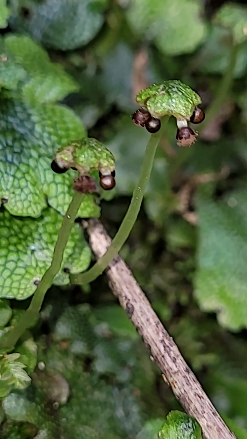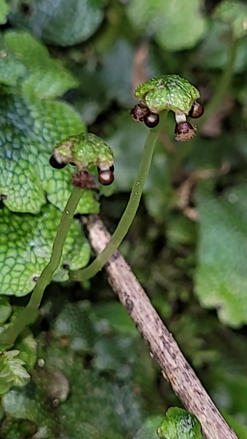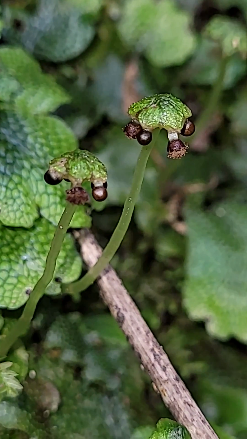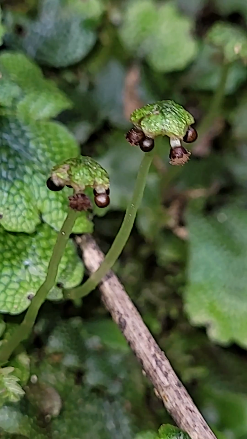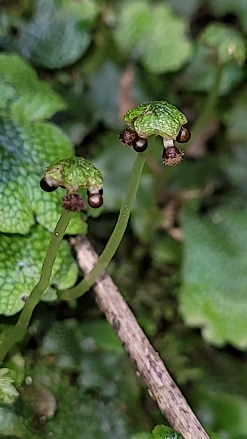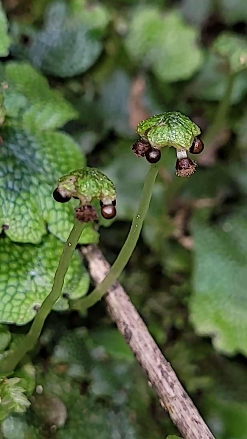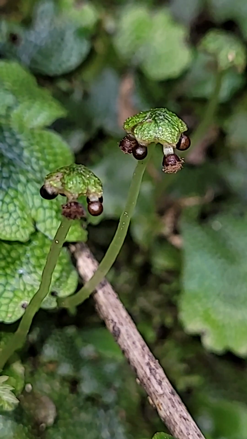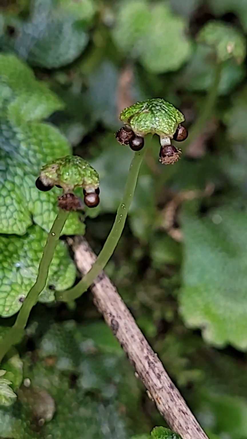Hello. Well, this is a microscopic video. I'm trying to show you elaters. Elaters are structures present between the spores of some spore plants, for example these liverworts. Liverworts, as you probably know, distribute themselves with umbrellas.